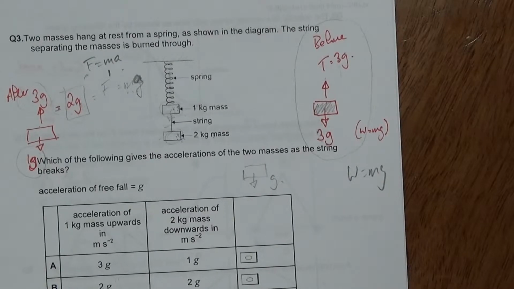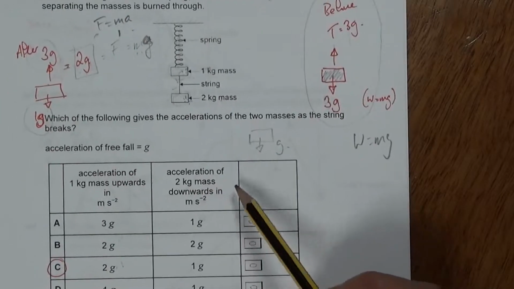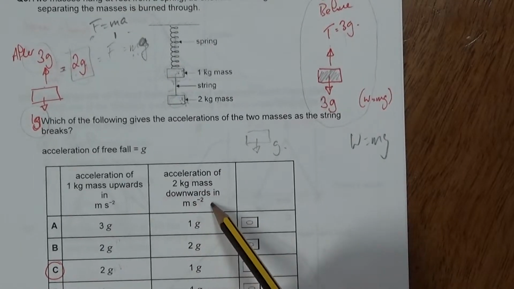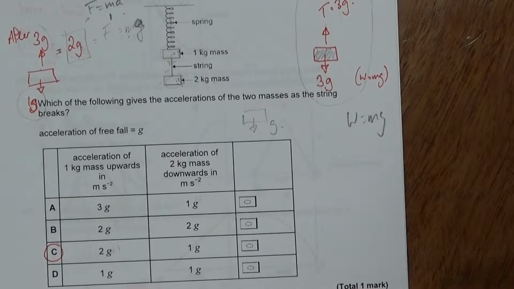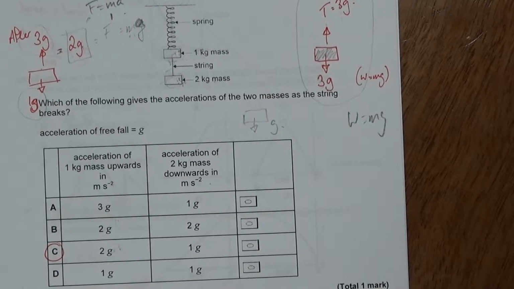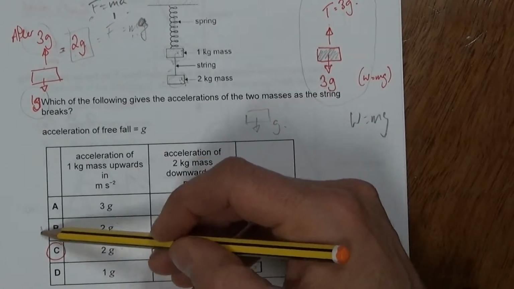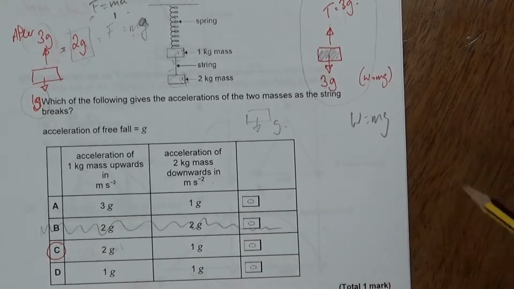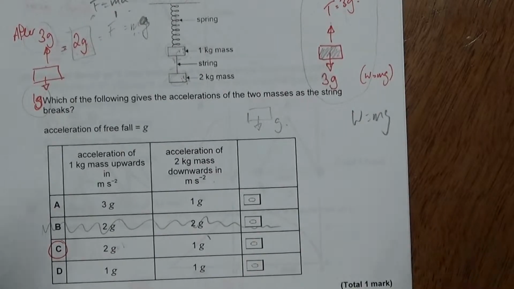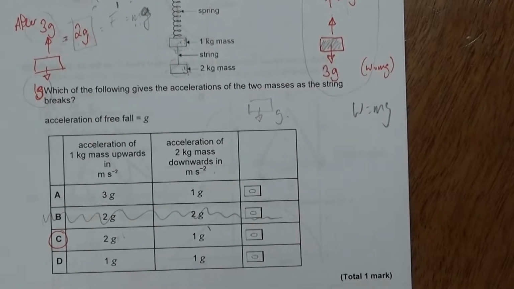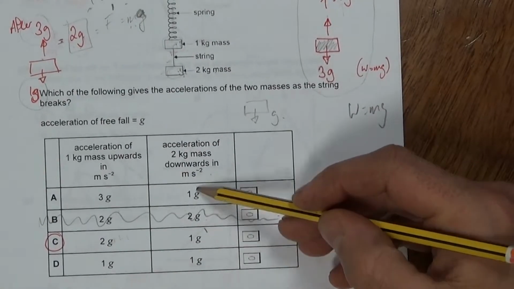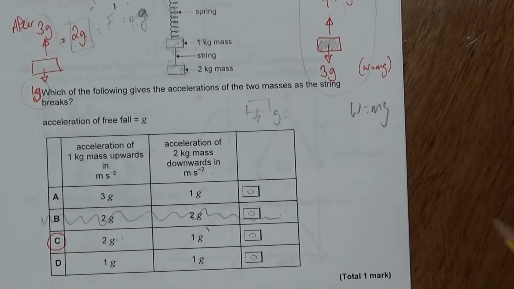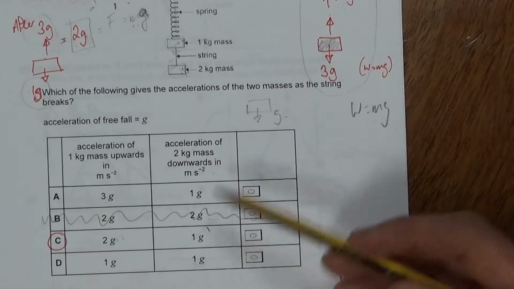9.81. Gravity. So we're looking here at the table: the acceleration of the 2 kilogram mass downwards in meters per second squared. Is it going to be 1g or 2g? G being 9.81. It's going to be 1g, isn't it? So straight away you can scribble out that one, because we know it can't be that. This is the technique for answering these multi-choice questions. We know it can't be b, because the 2 kg mass has got to be accelerating at the rate of gravity, which is g, 1g.